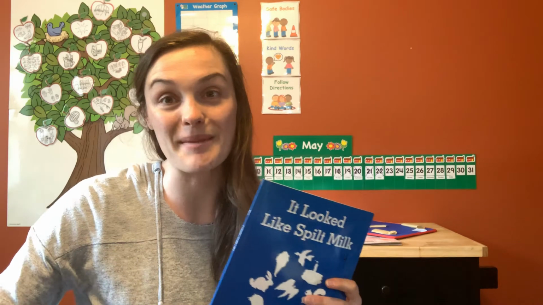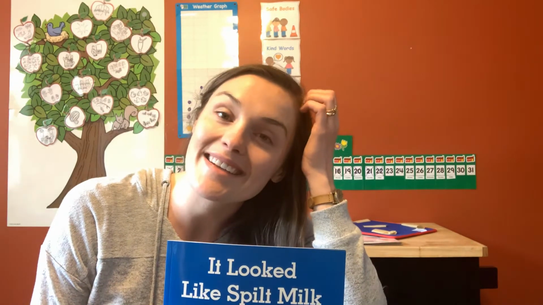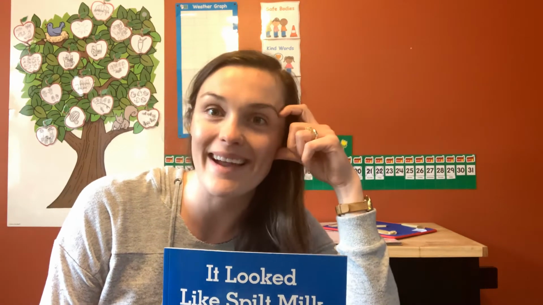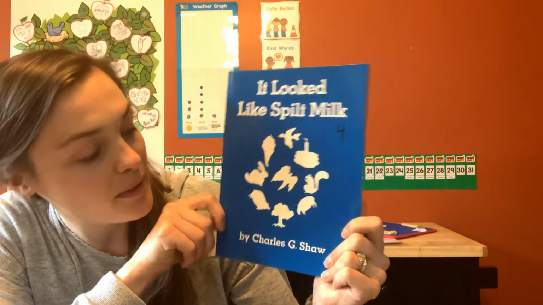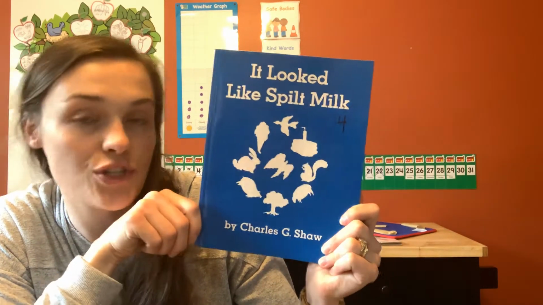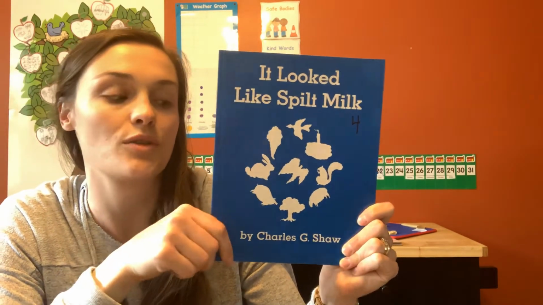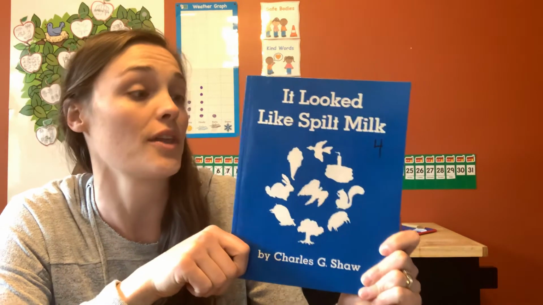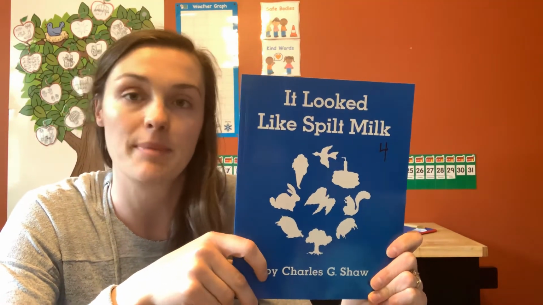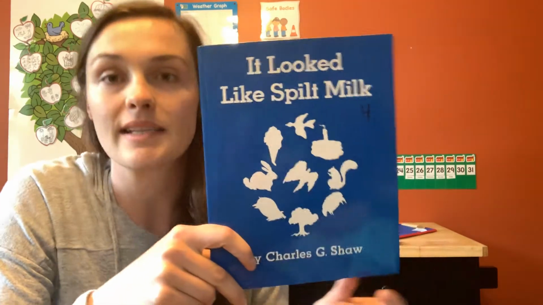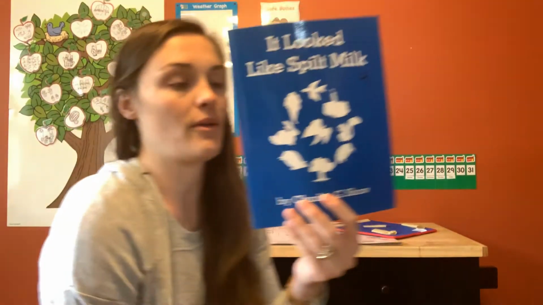It's great for this time of year in spring when the clouds can be big and fluffy, and it's nice enough to sit outside and watch the clouds. So we're gonna read It Looked Like Spilt Milk by Charles G. Shaw. So Charles G. Shaw is the author and the illustrator. He wrote the words and he made the pictures. So the title is It Looked Like Spilt Milk.